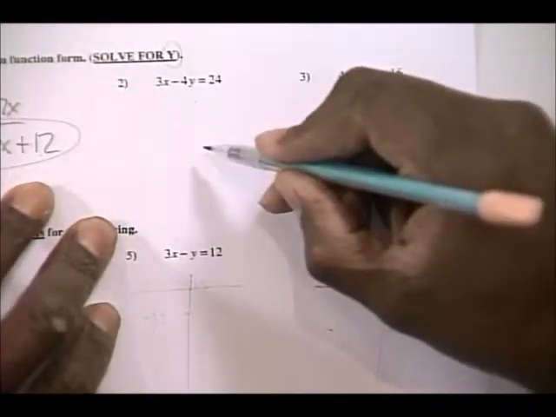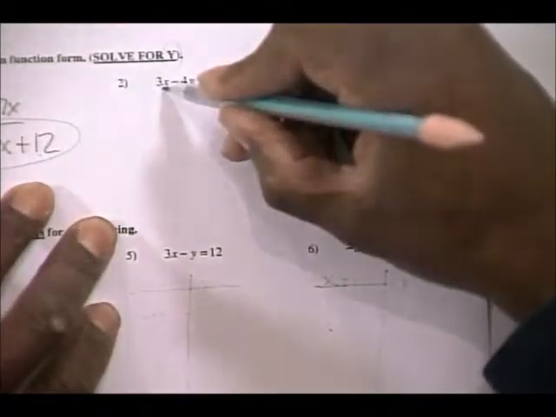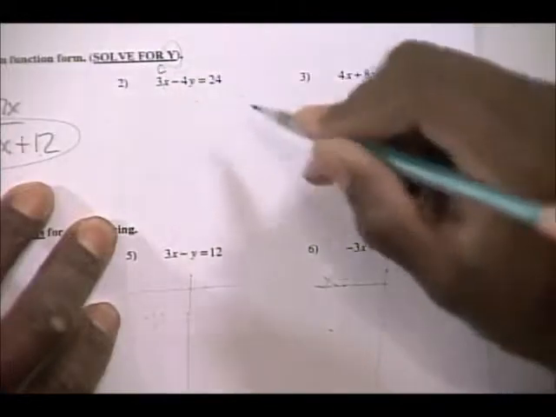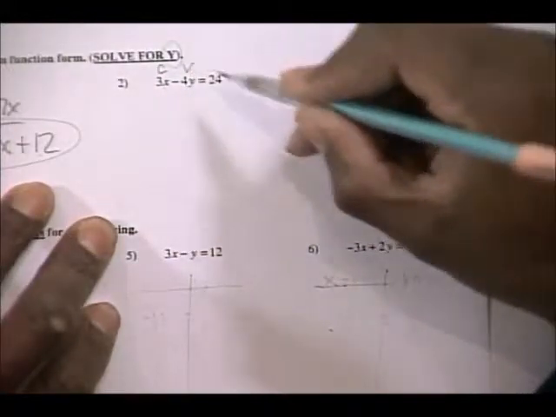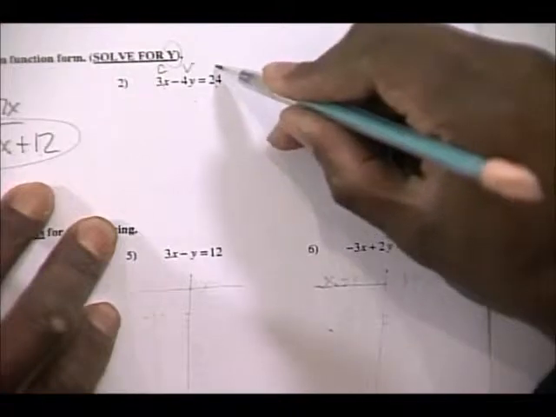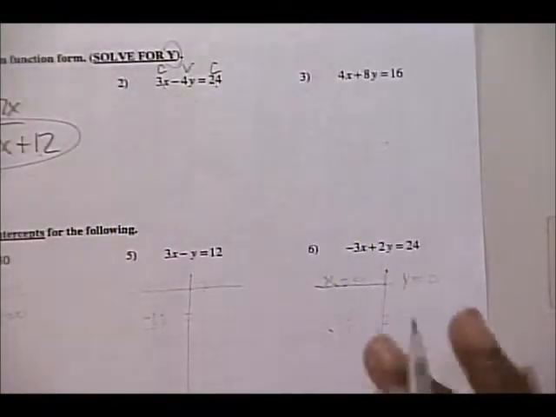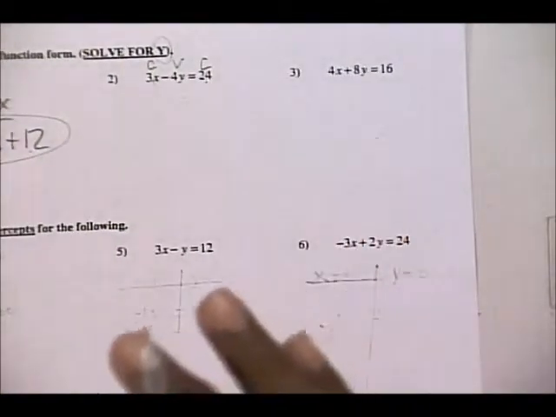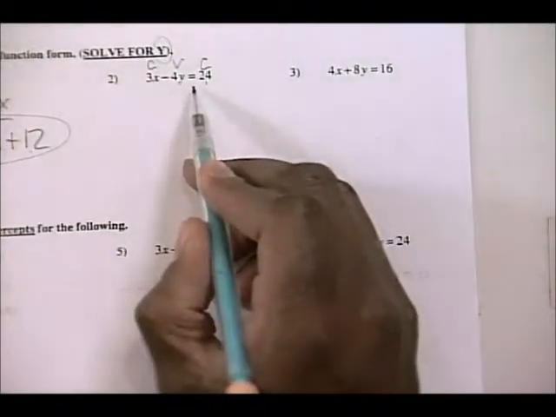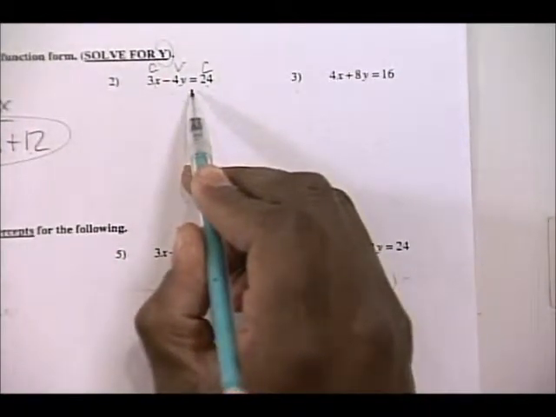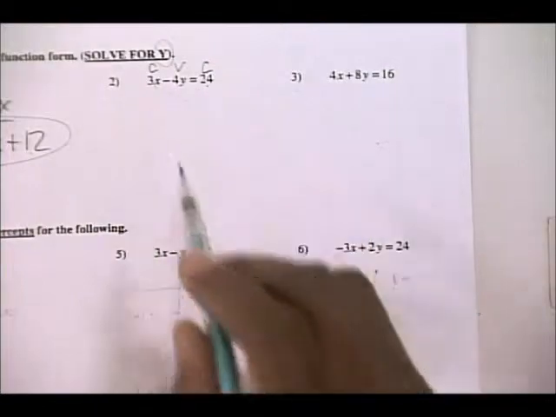Well, anything with y in it, we're going to call it a variable. That does not have y in it. Let's call it a constant. This has y in it. Let's call it a variable. This does not have y in it. Let's call it a constant. Let's solve for y by moving all of the constants on one side of this equal sign, and we're going to move all the variables on the other side of this equal sign.